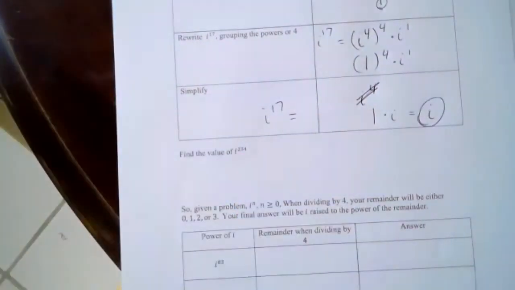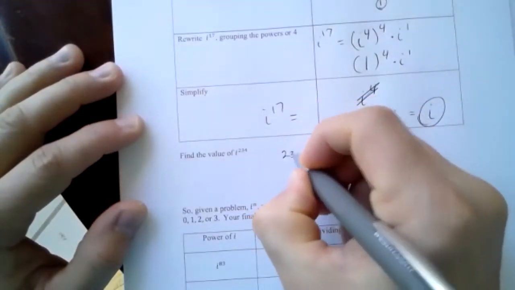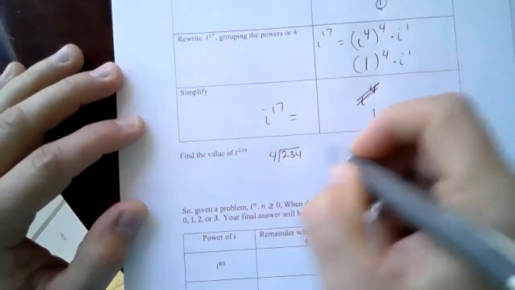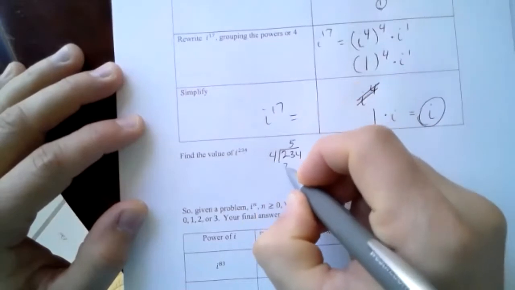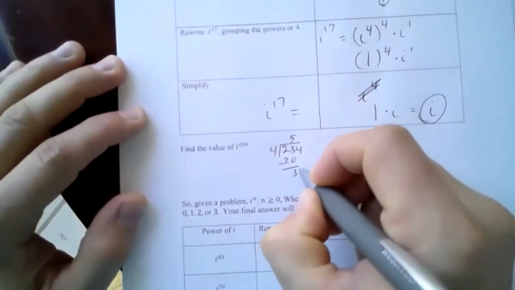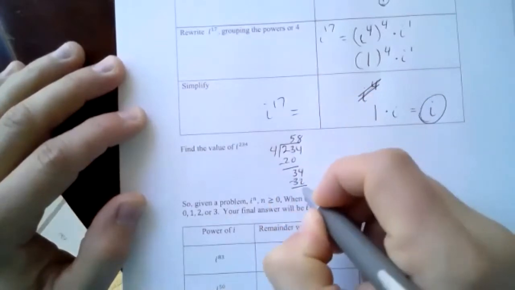Okay, so we've got 2 to the 234th power. How do we do that? Well, that's a little bit different. Well, it's not that different. You just basically try to figure out how many times 4 will go into 234. Well, then you sit here and mark this out. So we've got 5, 34, 8 times 4 is 32.